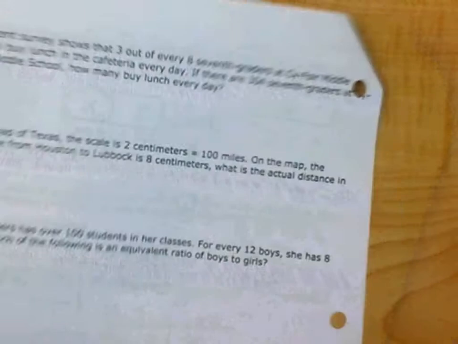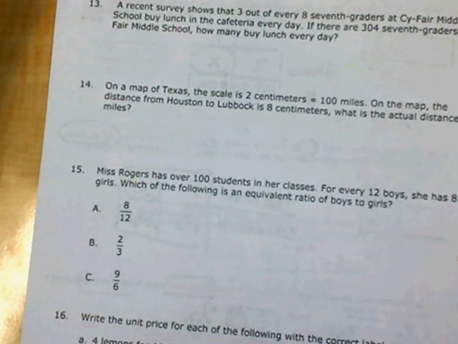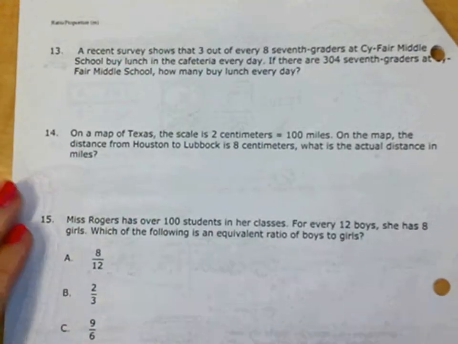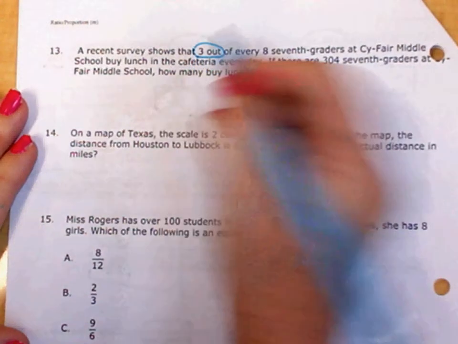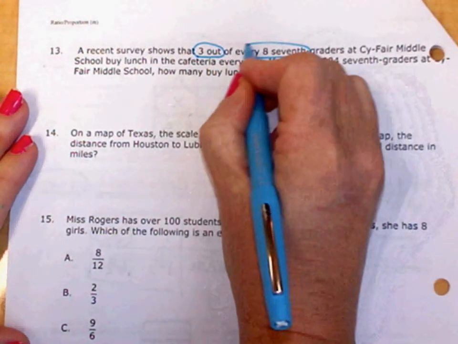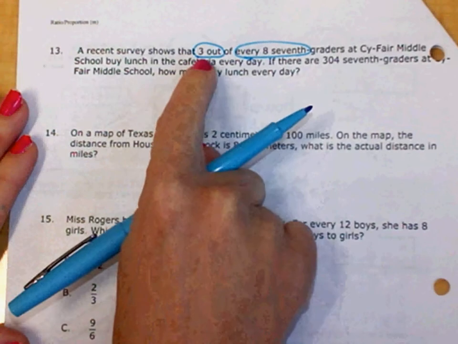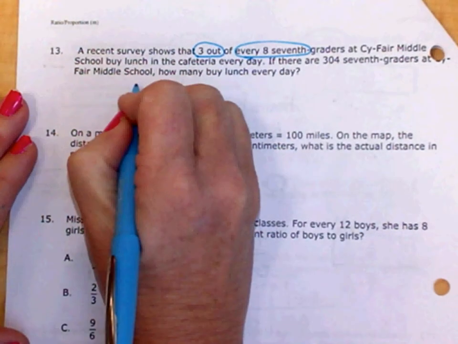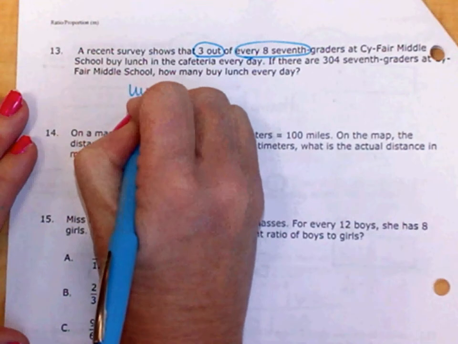Now let's flip it over to problem number 13. In problem number 13, we're looking and comparing our survey of students. Every 3 students and 8 students. 3 out of the 8 would buy their lunch. So we're talking about lunch buyers to total.